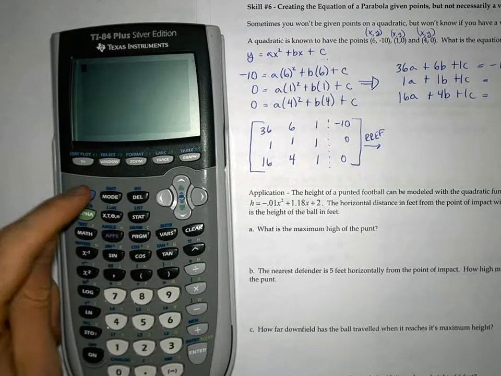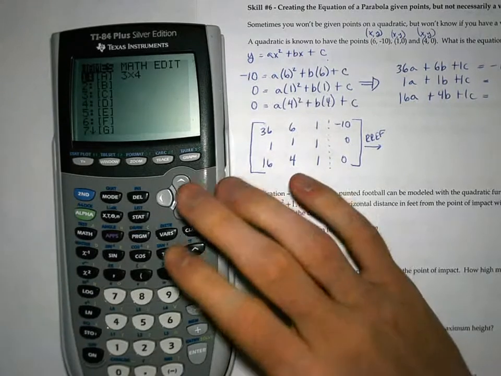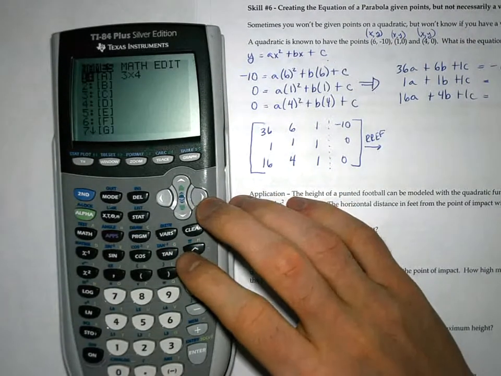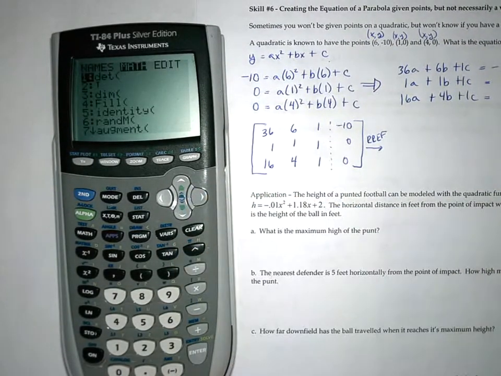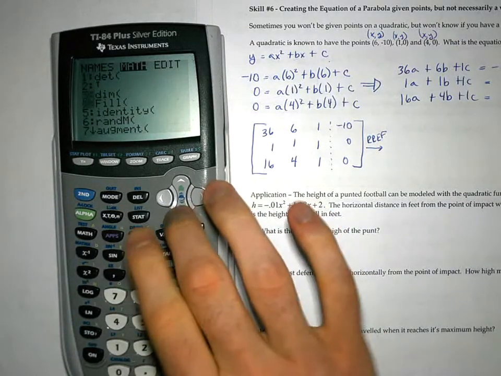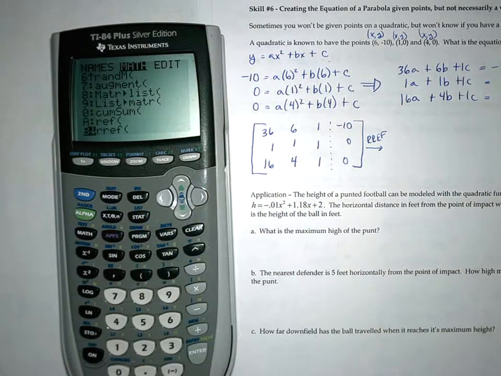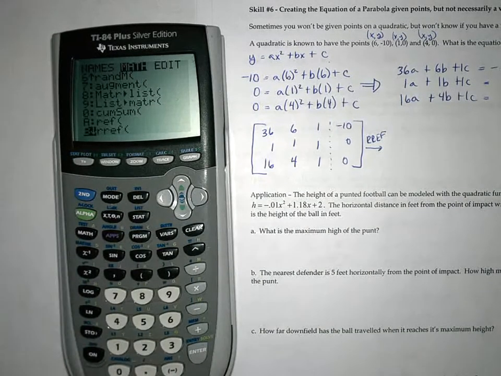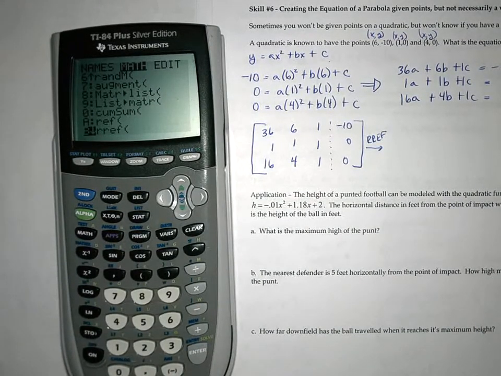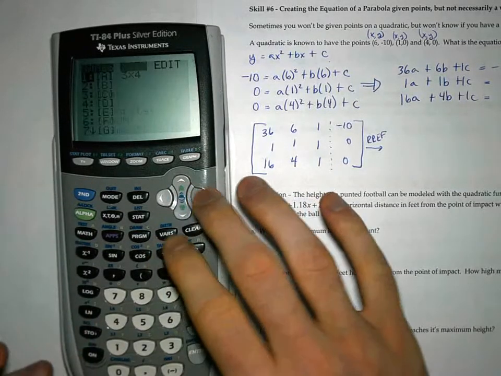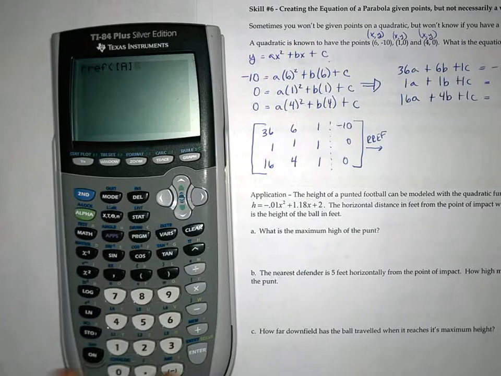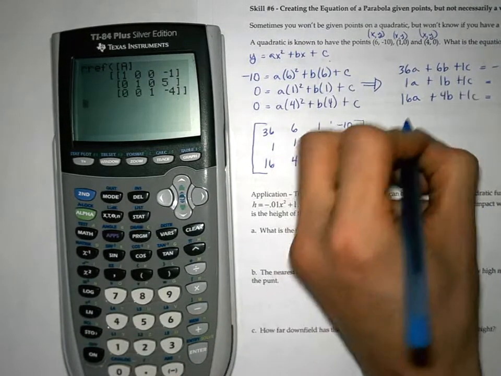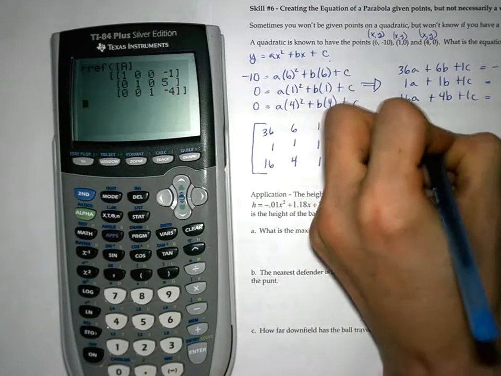Now we want to do row reduction. And the way we do row reduction is we can go to second matrix, and under matrix there's the math option. And if we scroll all the way down to option B, RREF, that stands for row reduced echelon form, which is the result of row reduction. And then we'll choose the matrix we want to do it to. So there's our simplified matrix.